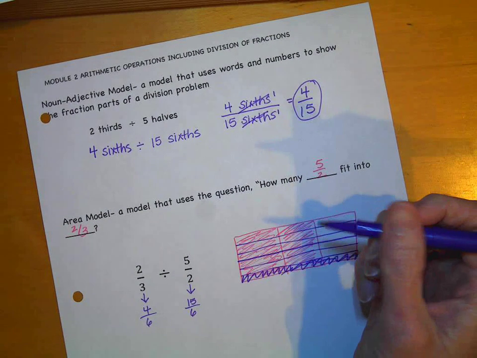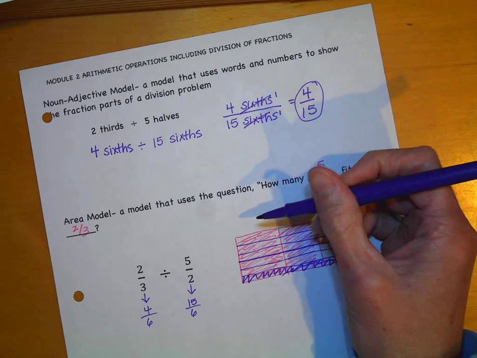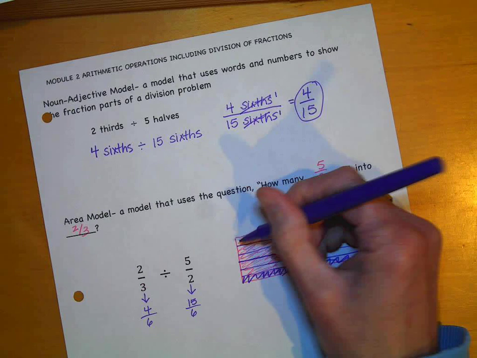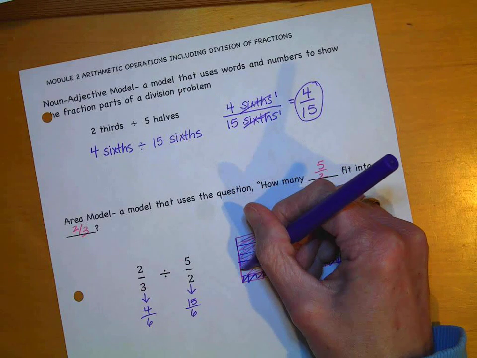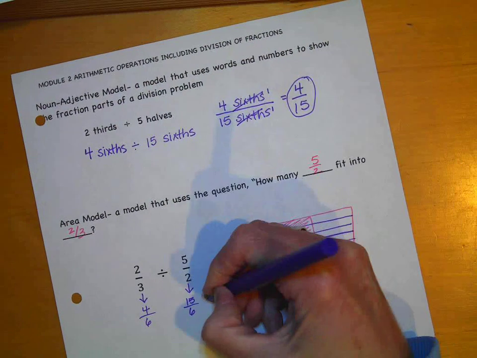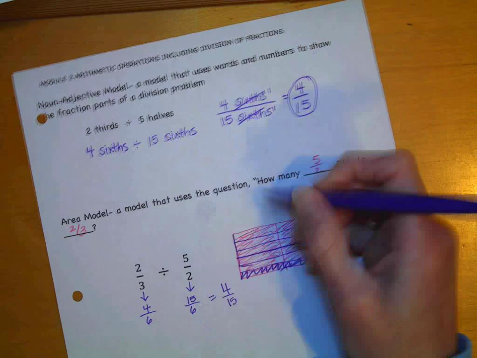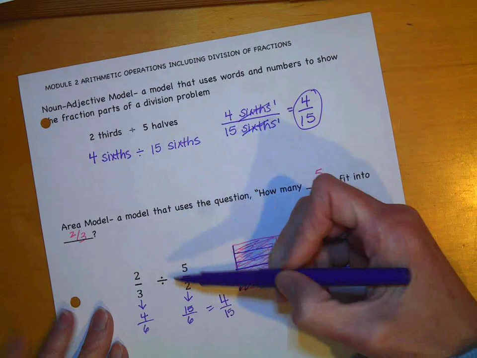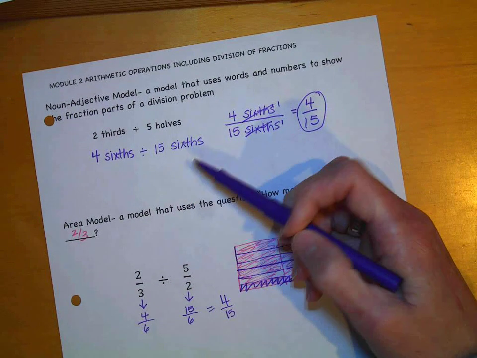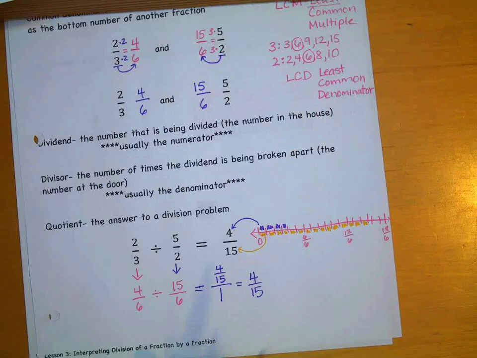And so then our answer would be how many 15/6 fit into 4/6. And so if we have that, then we would say, okay, they each get 4. So we have 1, 2, 3, 4, and 1, 2, 3, 4. So our answer comes out to 4/15.